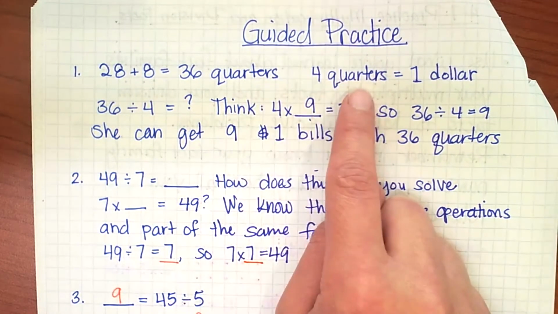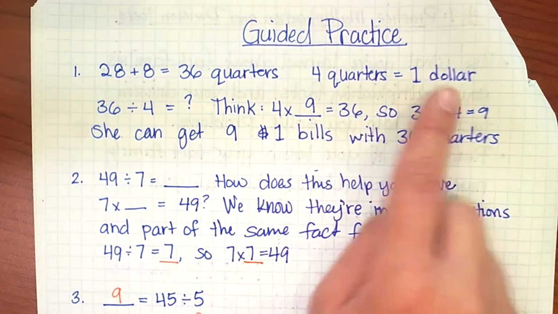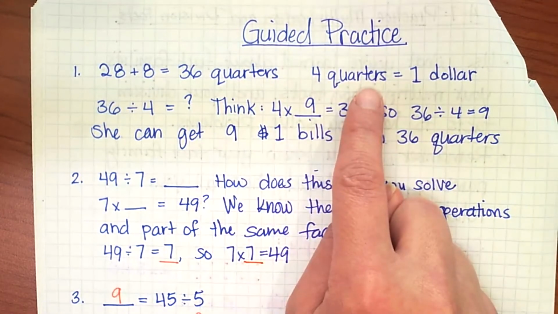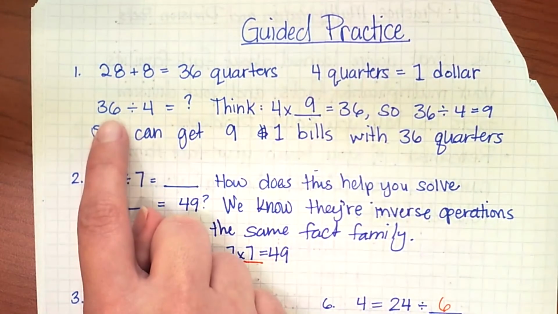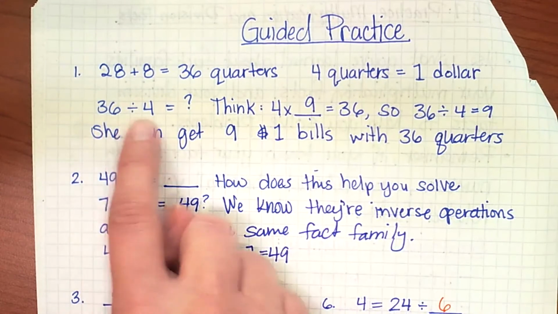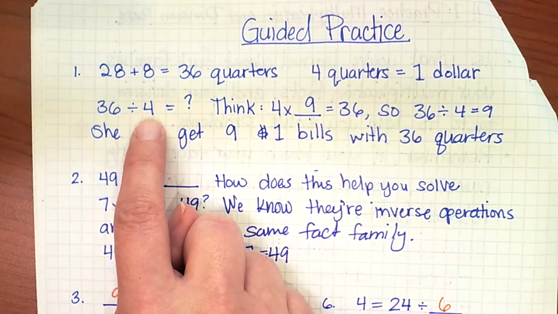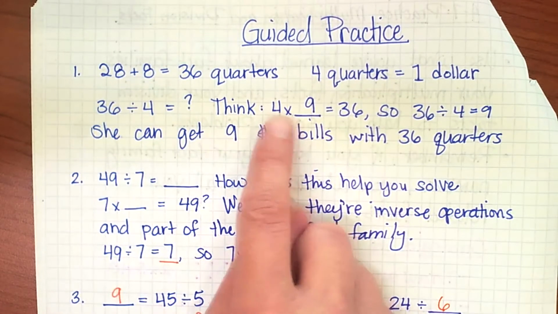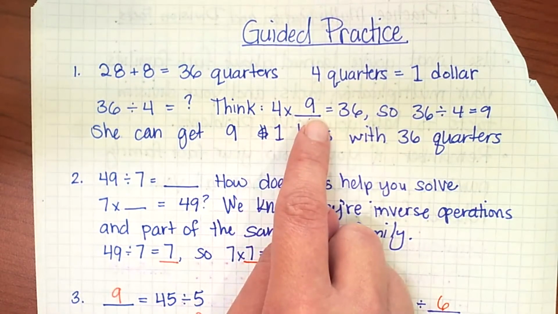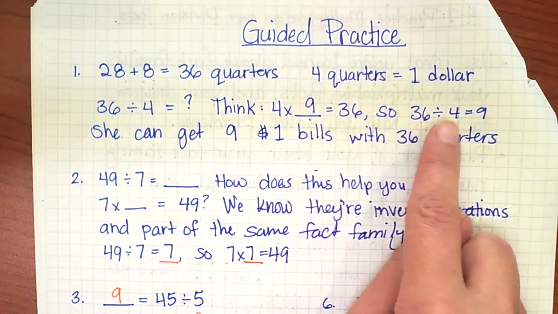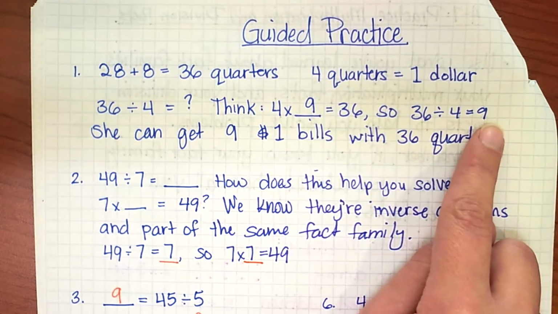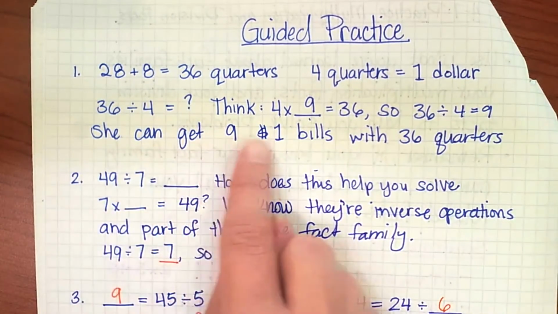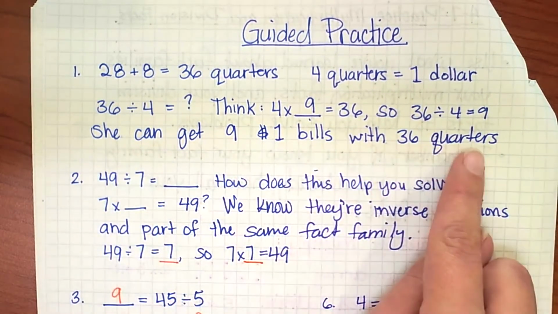We also know that 4 quarters is equal to $1. So these are the facts that we know. So we need to find 36 divided by 4. So stop and think. 4 times what number is equal to 36? We know that 4 times 9 is equal to 36. So 36 divided by 4 will equal 9 because these are all part of the same fact family. She can get 9 $1 bills with 36 quarters.